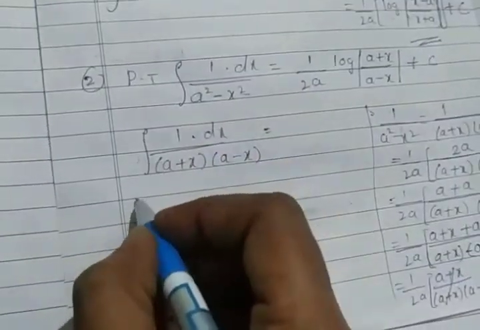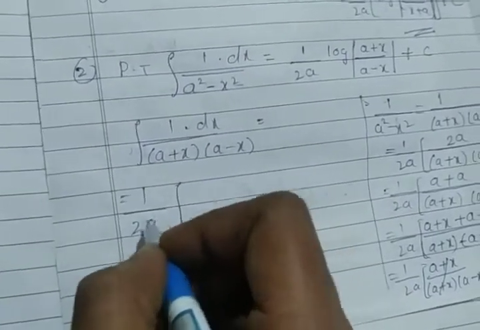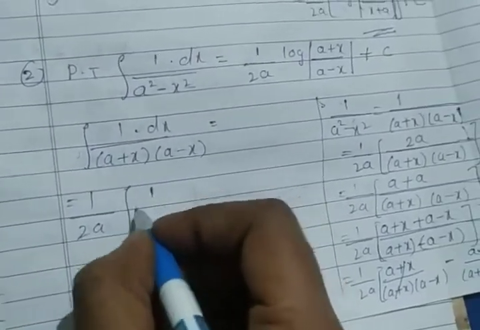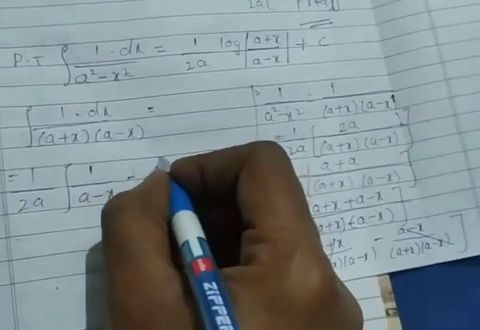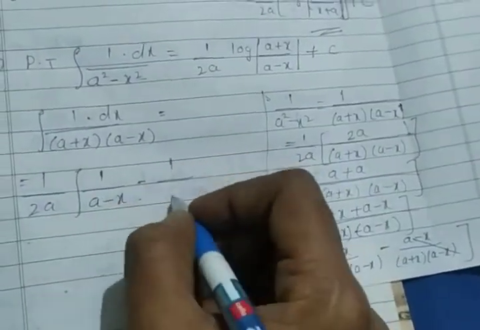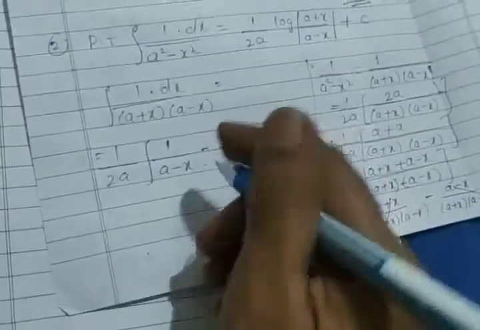So this can be written as what? 1 by 2a into integral of (1 by a minus x minus 1 by a plus x) into dx.